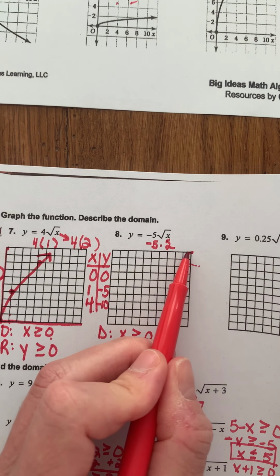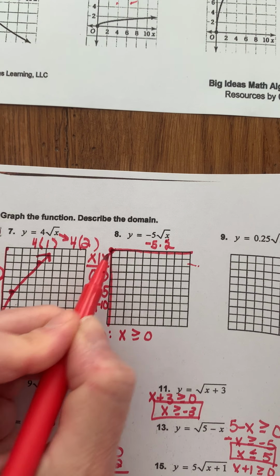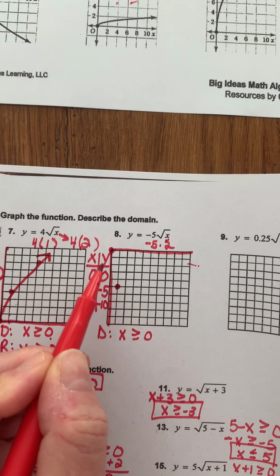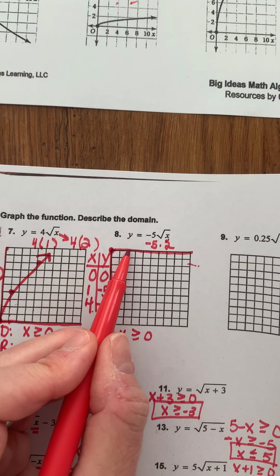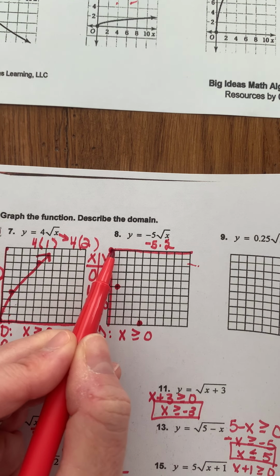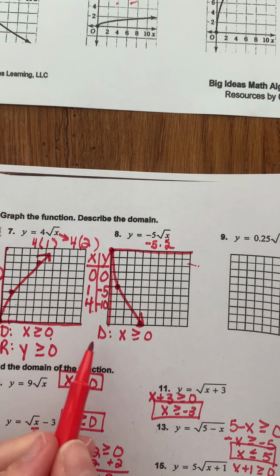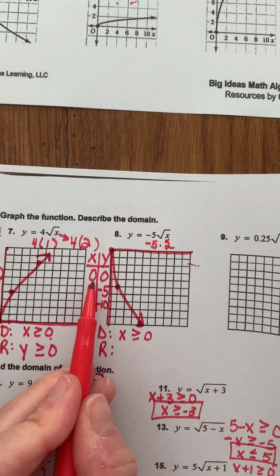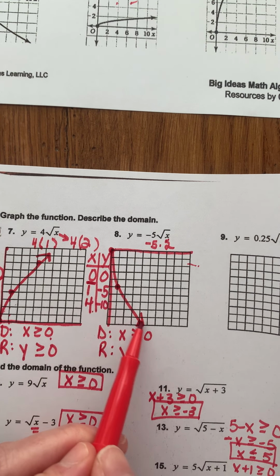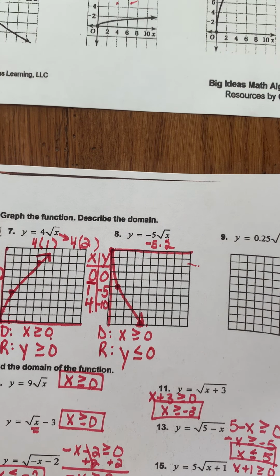So these are all going to make it in the fourth quadrant, right? So we have 0, 0, because all these are negative. 1, 1, 2, 3, 4, 5. And right at the bottom there. So you can see how that negative flipped it. So our range, again, is paired with this domain. So y is now underneath. So it's not going higher, it's going lower. So it's going to be less than or equal to 0.